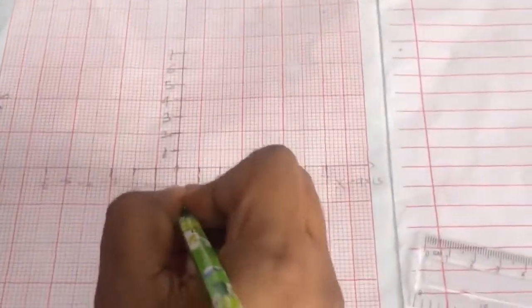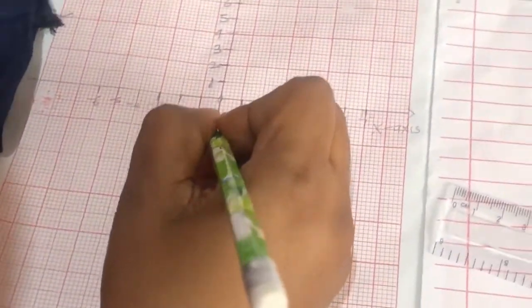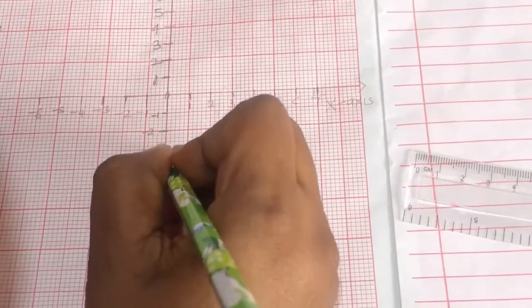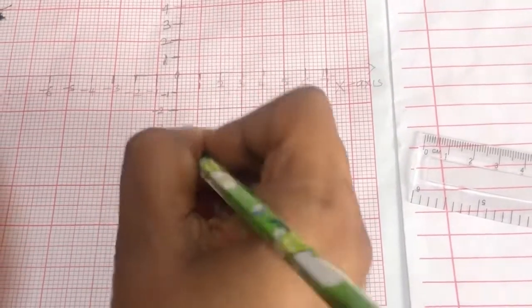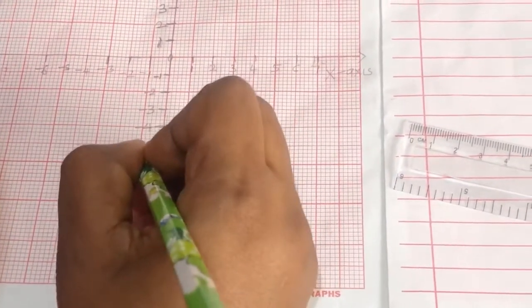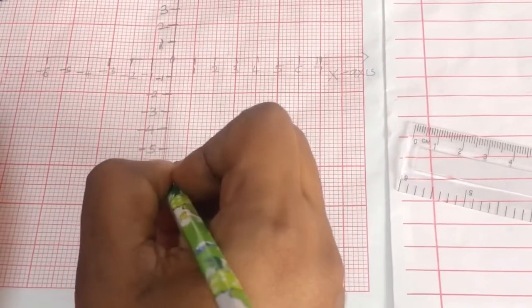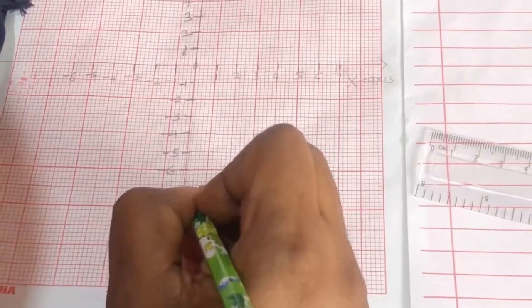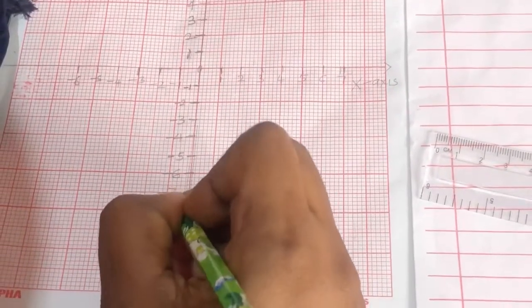So this place is negative 1, negative 2, write it boldly, negative 3, negative 4, negative 5, negative 6, and negative 7.